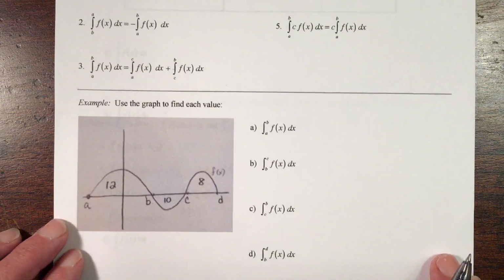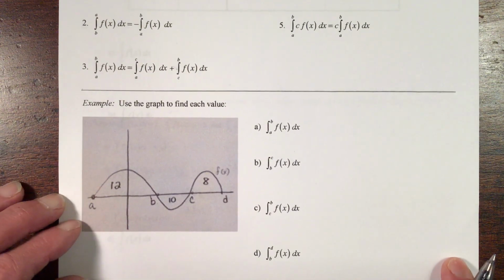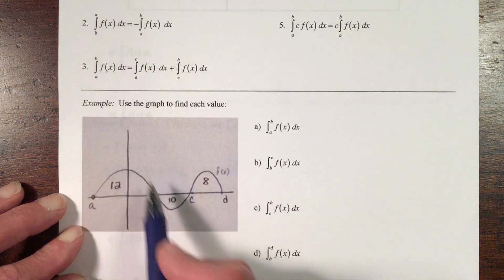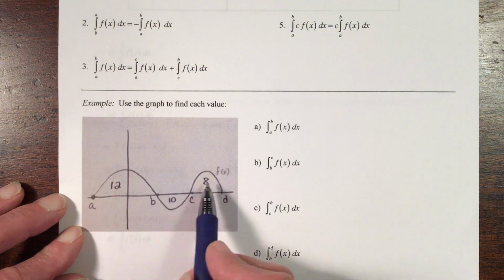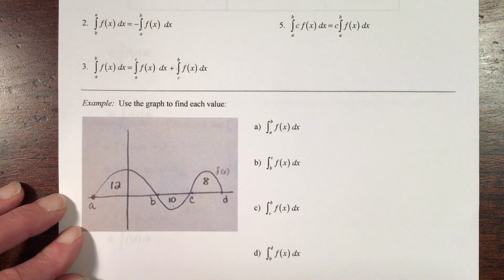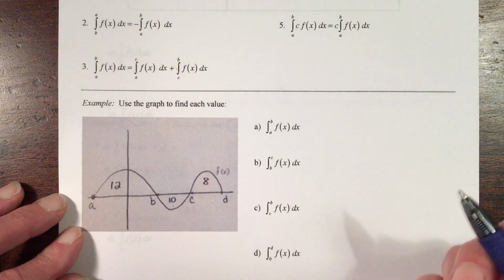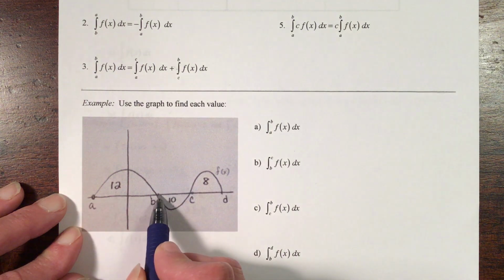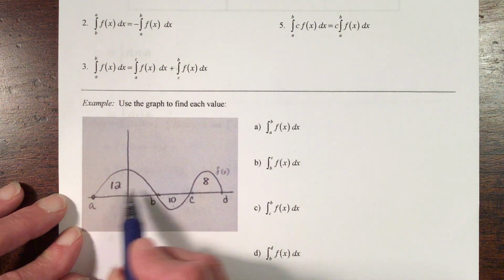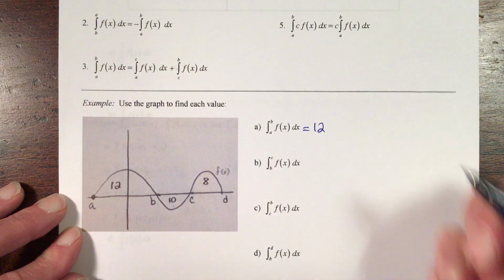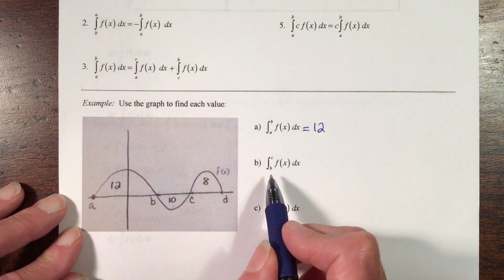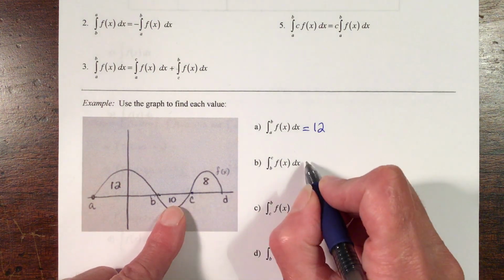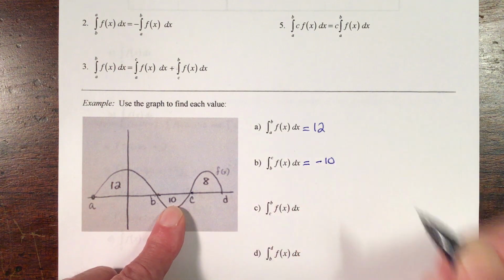All right, so let's just jump into some examples because this is really a very, very easy topic. Use the graph to find each value. So I have the graph of some function. The areas are given to me. Now be careful because this is below the x-axis. It's really -10. So we have to be aware of that when we're dealing with the work. So I want to find the area under the curve from a to b of f of x dx. So I'm talking about this area, which is just 12. The area under the curve from b to c. So b to c. And again, remember, the number is 10 here, but because it's below the x-axis, we're going to have -10.